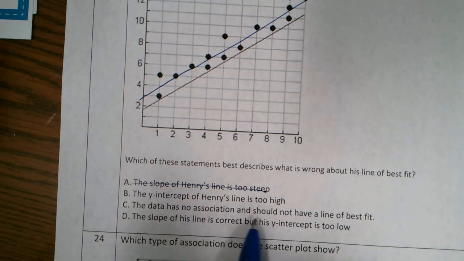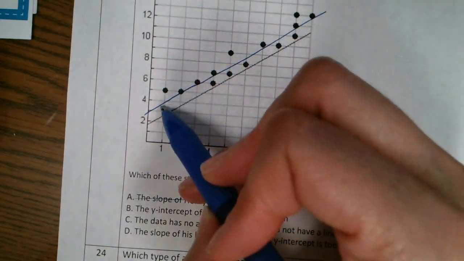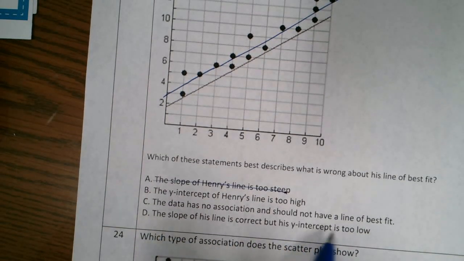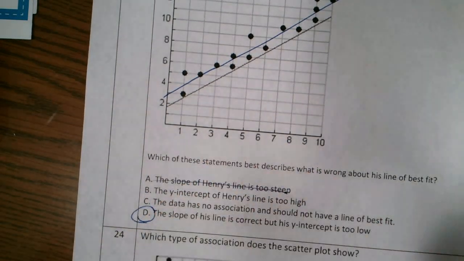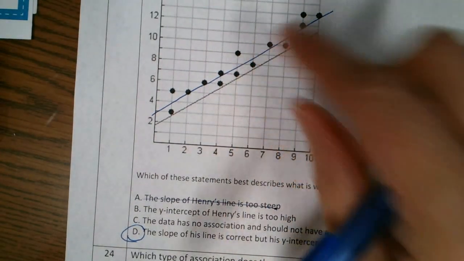The data has no association and should not have a line of best fit. That's not correct because this data goes together. You can tell it trends upwards. D, the slope of the line is correct, but his y-intercept is too low. That would be the correct answer. We basically just need to shift Henry's line up a little bit.